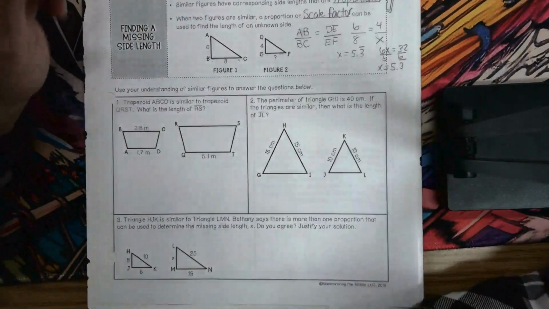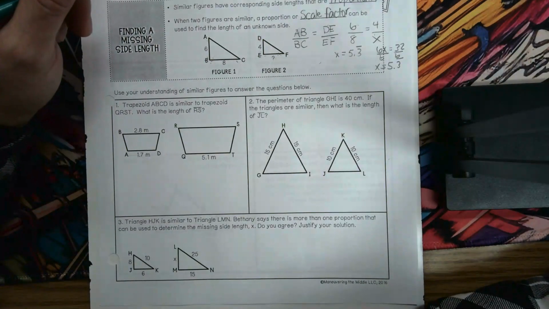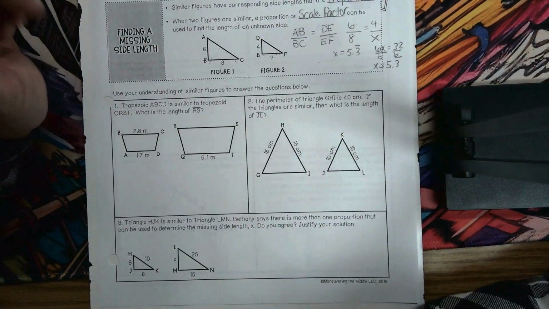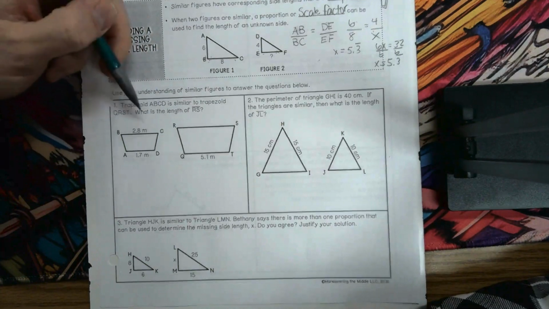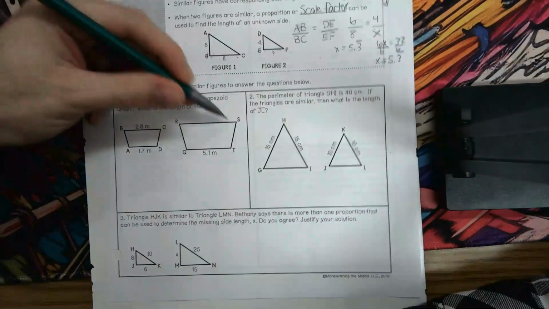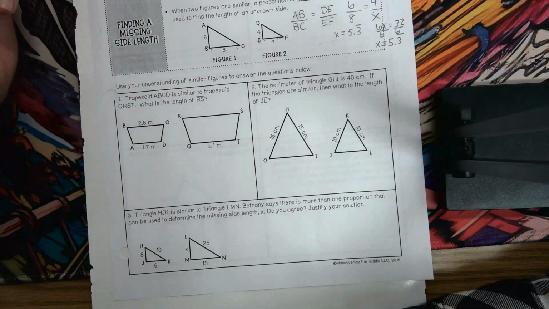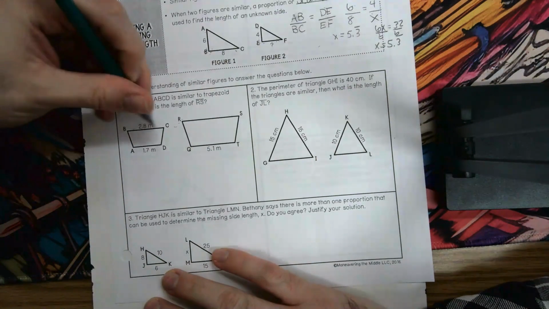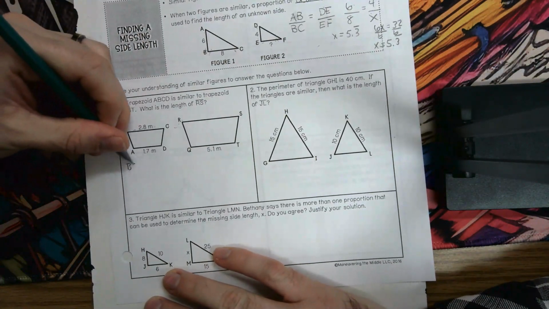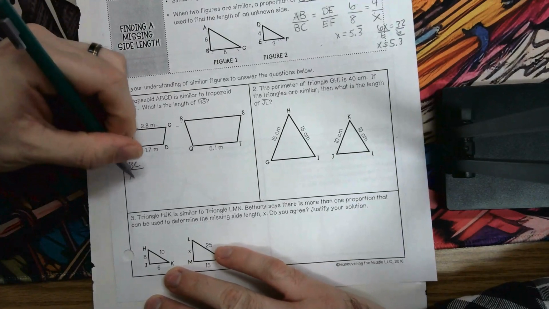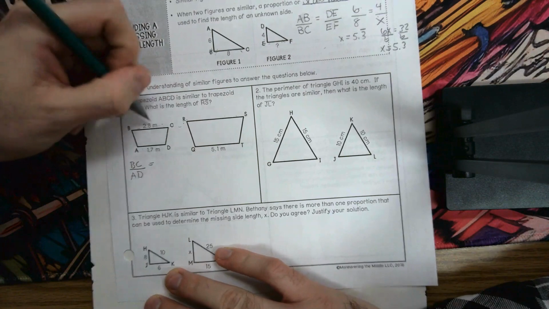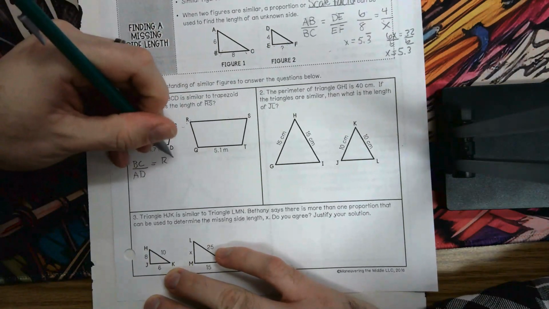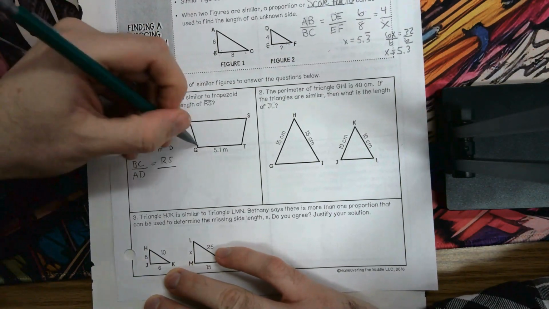Okay? All right, number 1. Trapezoid ABCD is similar, which means that corresponding angles are congruent and corresponding sides are proportional. So these two trapezoids are similar to each other. What is the length of RS? Well, let's set up a proportion. So we have BC over AD is equal to, which side's corresponding to BC? Well, that would be RS over QT.